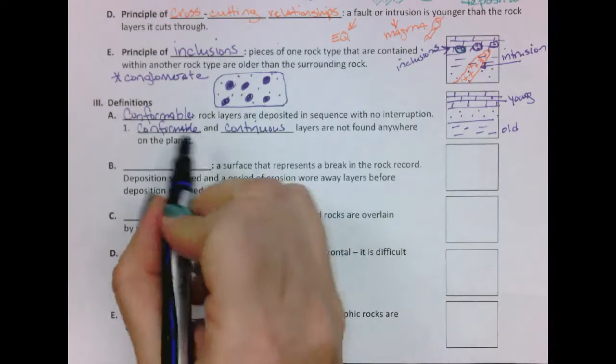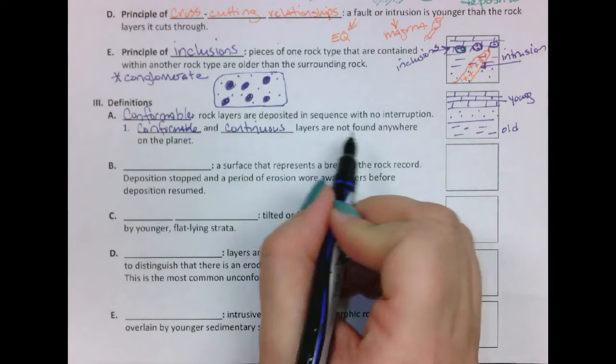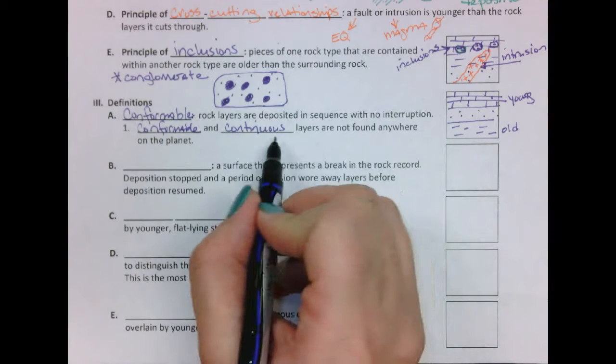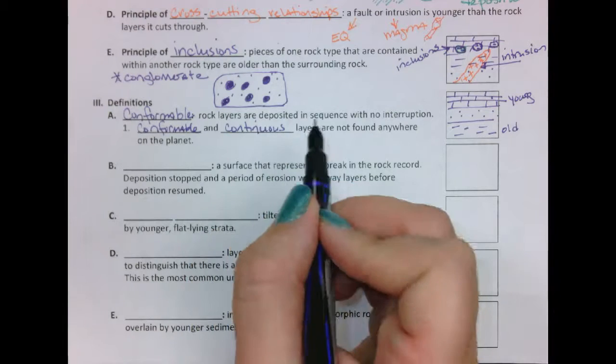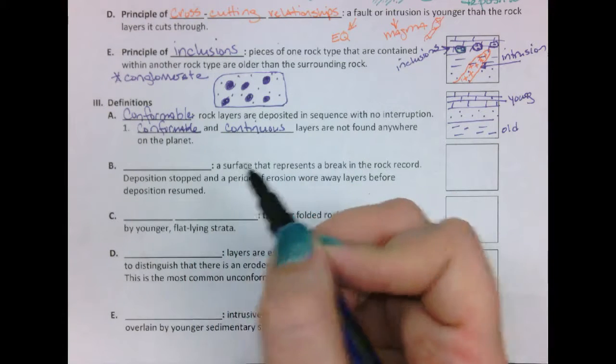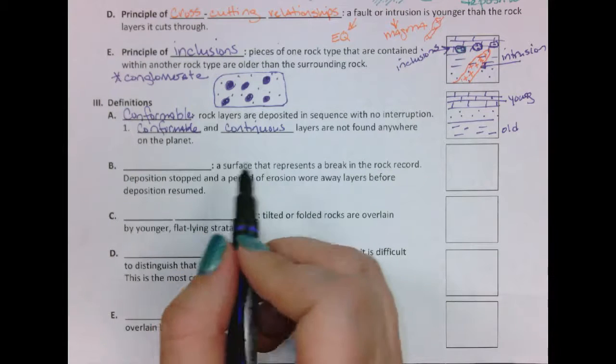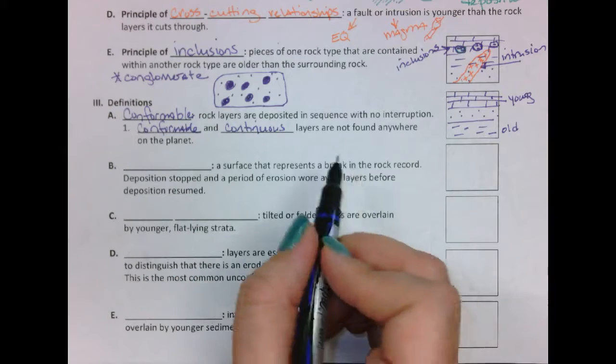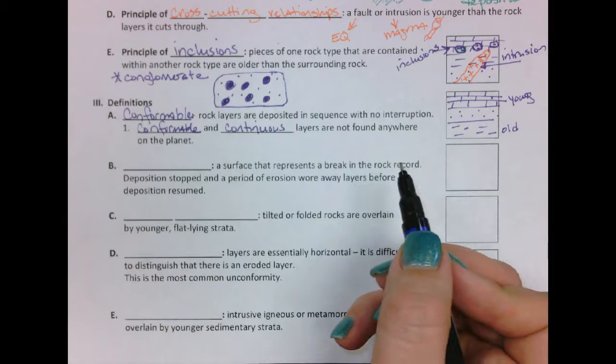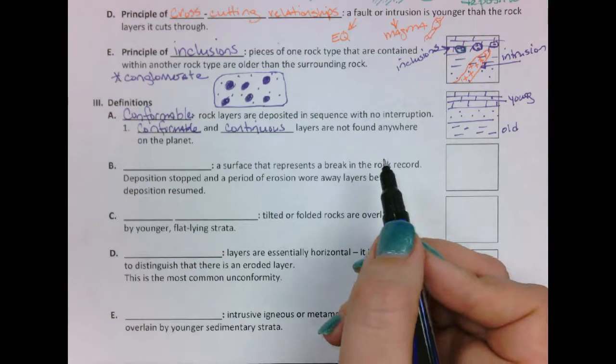The reason we don't find conformable and continuous layers anywhere on the planet is because we have active plate tectonics. We have active weathering and erosion. So everywhere you go on the planet, you'll find some disruption. You won't find continuous history from 4.5 billion years until now. But if you travel around the planet enough, you can find pieces of the Earth's history.